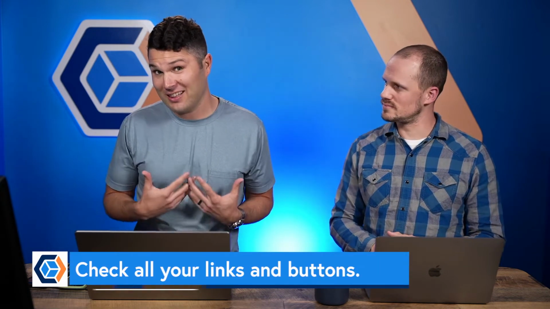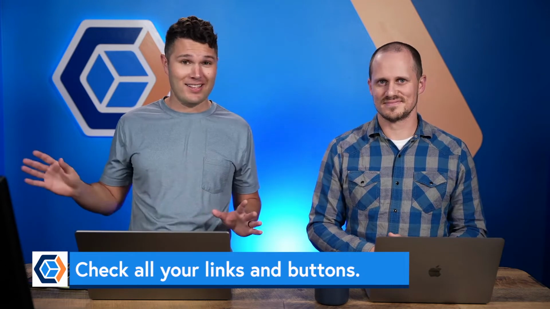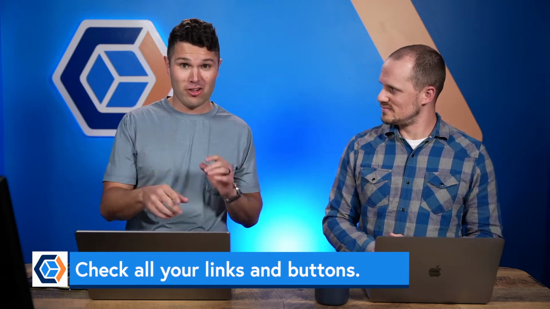Another way that you can increase traffic to your website is by checking all the links and the buttons on your website. And this is something, it's really easy to do. You just go on your website and you start clicking around on everything and make sure that it works.